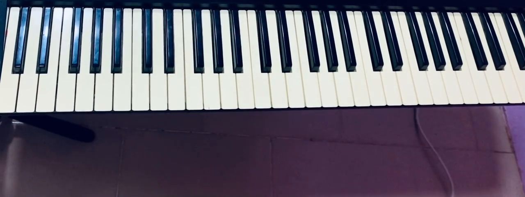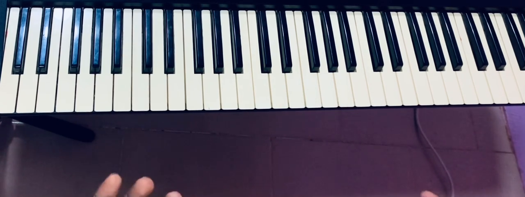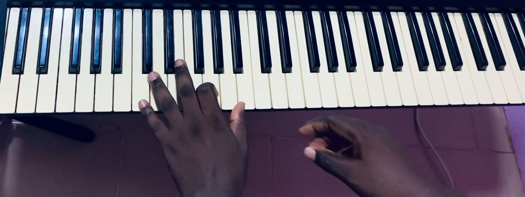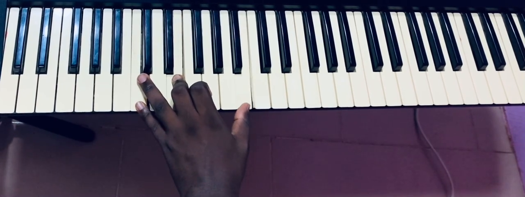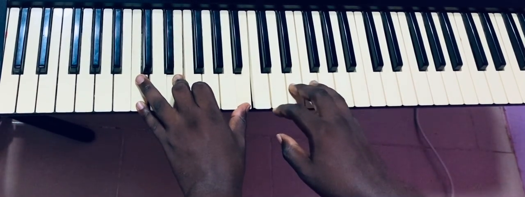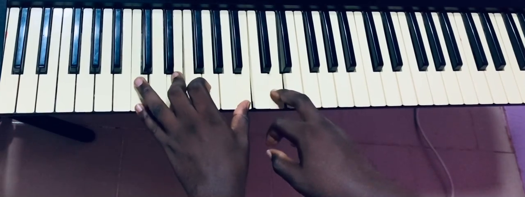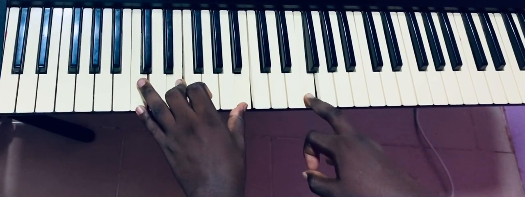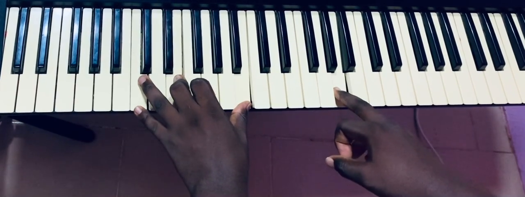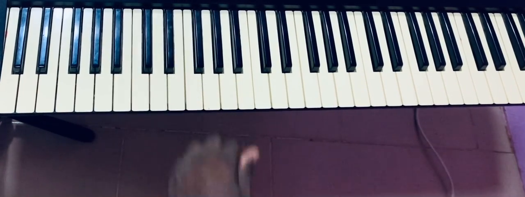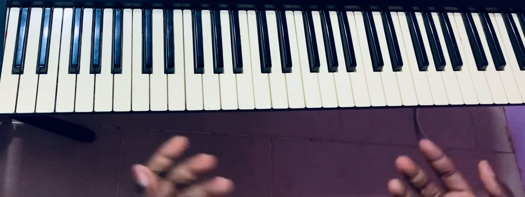So you realize that in playing your extensions, all you can do is play your root, your 3rd, your 7th, and either add your 9th, your 11th, or your 13th. This can be the case for all the other chord qualities.